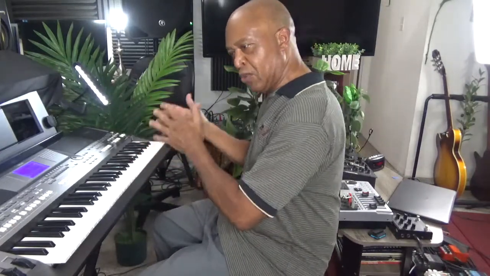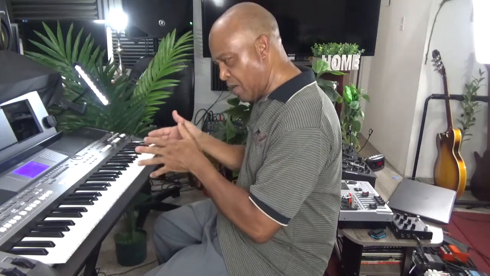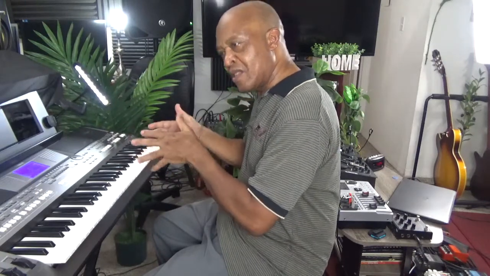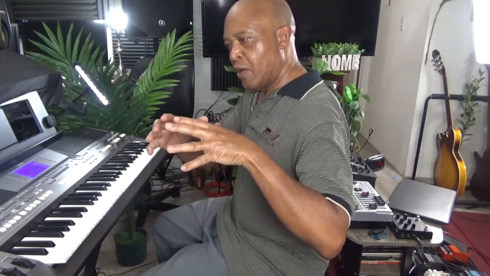And the second mode, that's D Dorian flat 9 mode in the key of C melodic minor scale, can be played over D dominant 7 flat 9 sus 4.